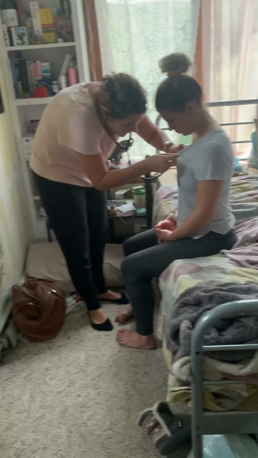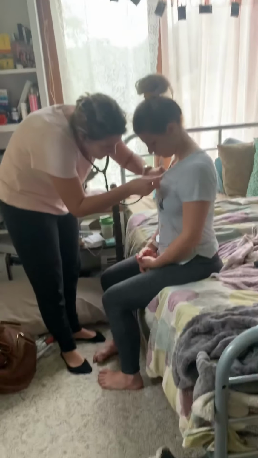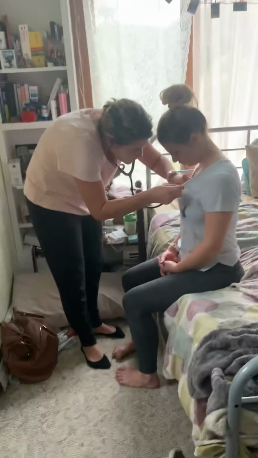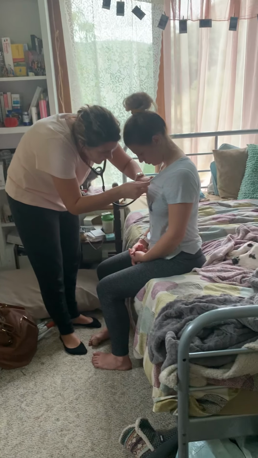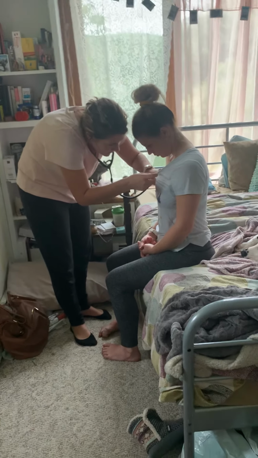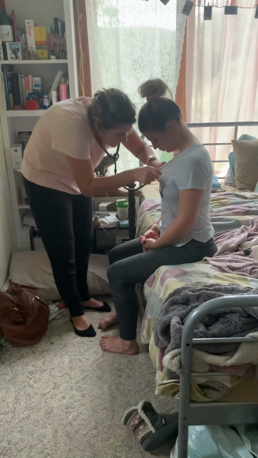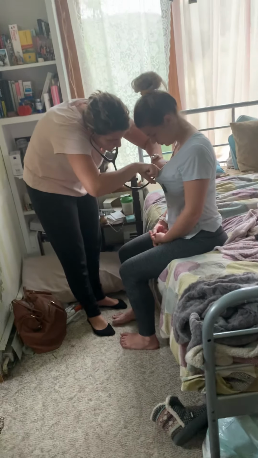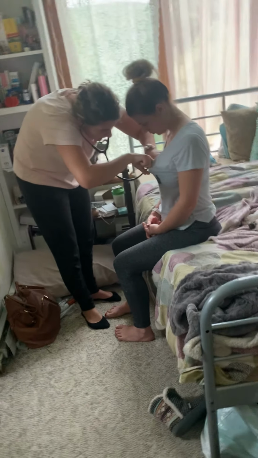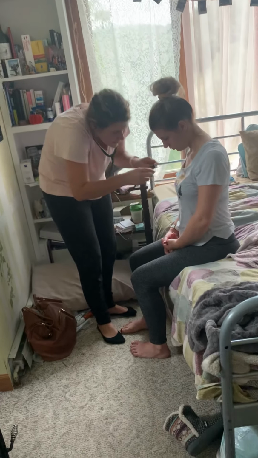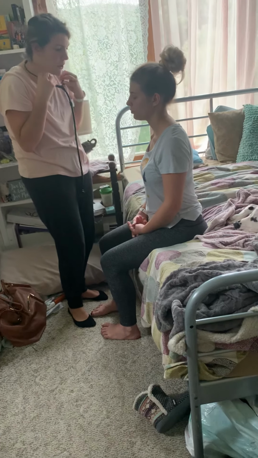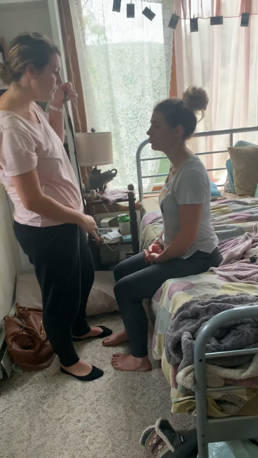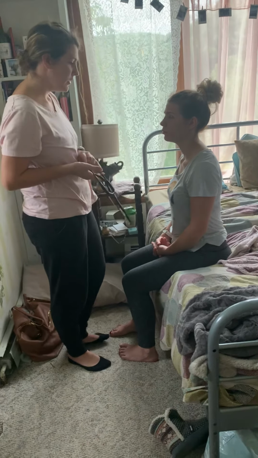Should be able to hear again the S1 and S2 heart sound more clearly and equal here, which I do, so that's good. I'm going to go down, listen to your tricuspid. And then even further down and listen to your mitral, the apex of your heart. Okay, so that's good. All normal heart sounds there, no murmurs at all, so that's good.